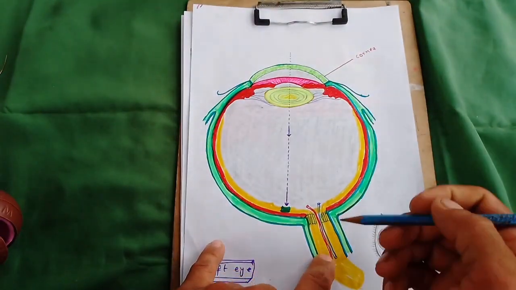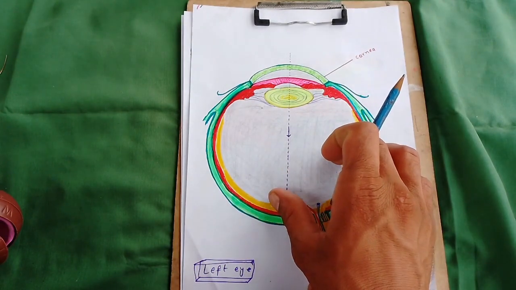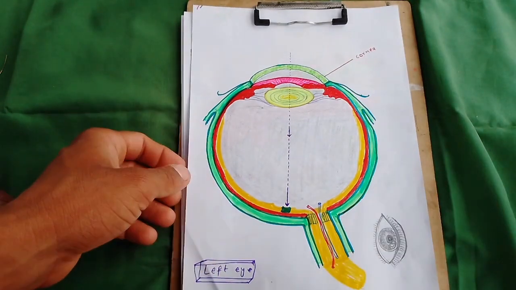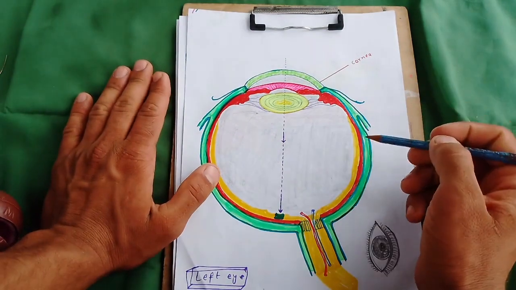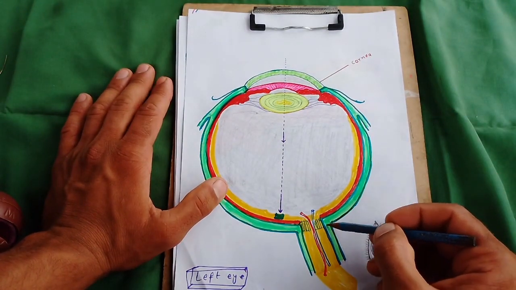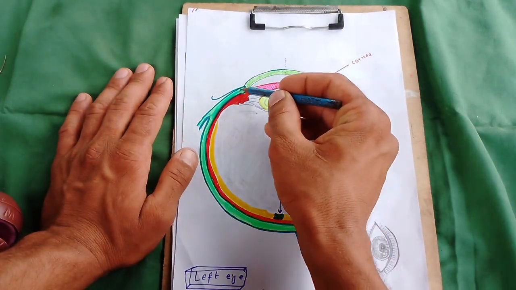Look at this diagram. First of all, I will discuss the anatomy of each layer one by one, and then the physiology. As you know, this is the structure of the eye. This outermost part is the outermost layer of the eye.